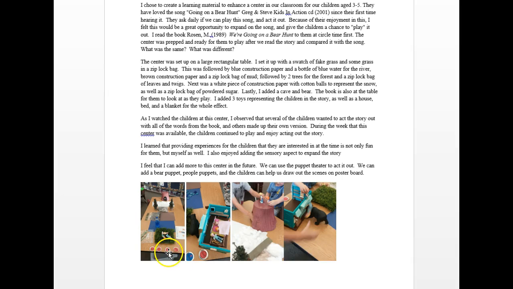So she set it up on a long rectangular table. She has some fake grass and some real grass in a Ziploc bag. Probably don't want Ziplocs with 3-year-olds because licensing will be upset with that. However, she has real grass and fake grass, and that's the key part there. There's blue construction paper for water, for a river, brown construction paper to represent mud, and all of these are elements that are in the song and story.